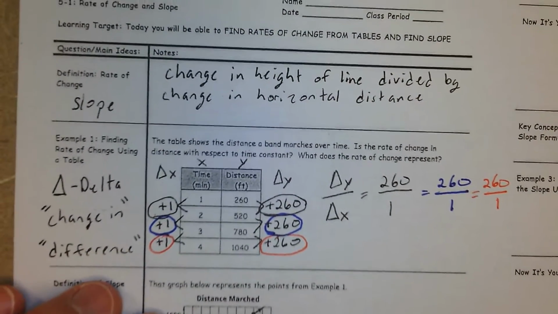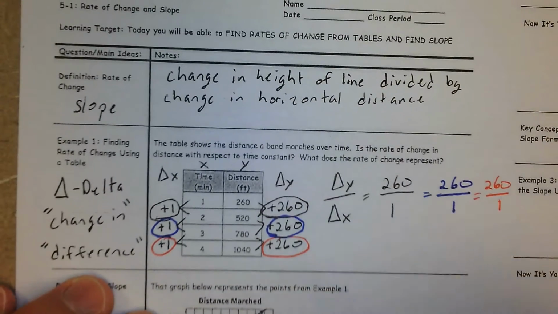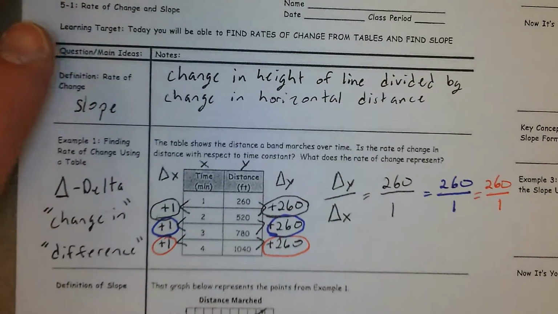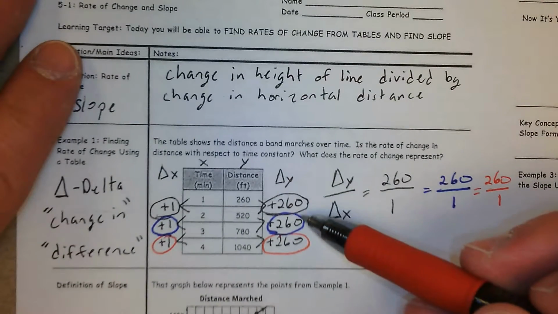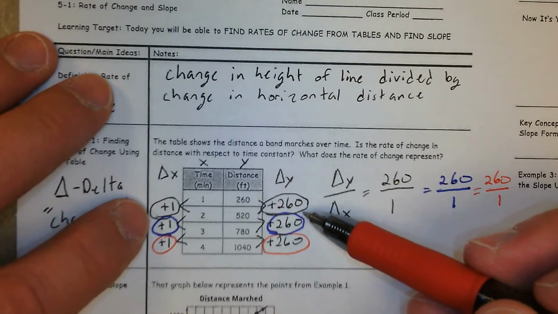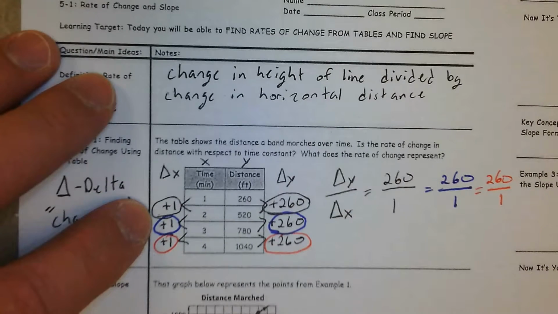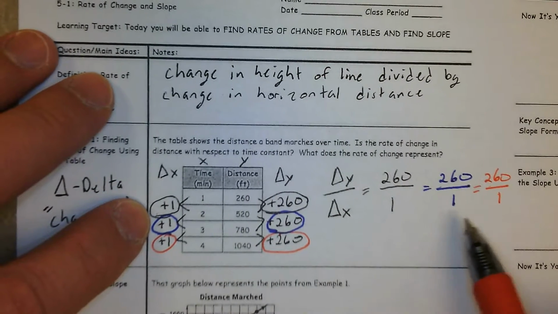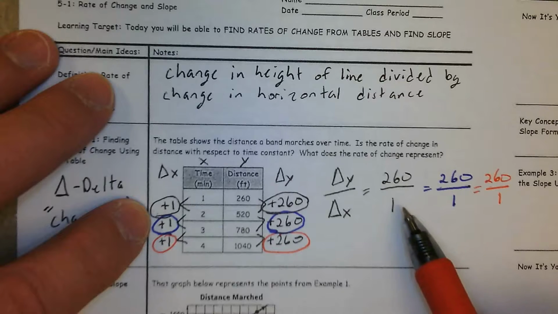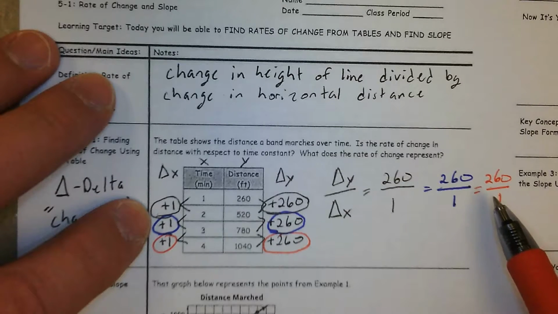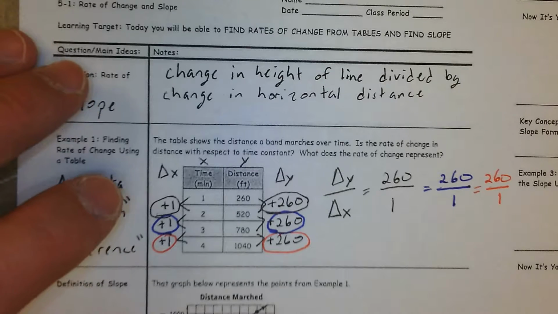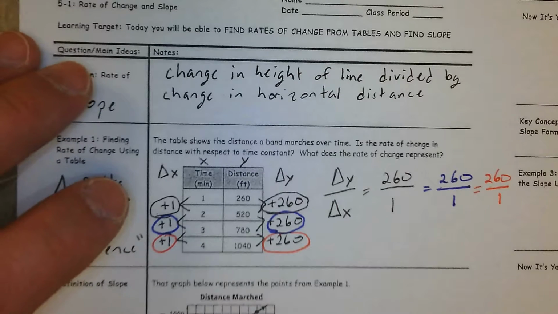So is it constant? Yes, because it's changing by the same amount every single time. Because it's changing by 260 every time the x changes by 1, that means it's constant, and all my ratios are the same. 260 divided by 1 is 260, meaning that this is constant because we have the same ratio.